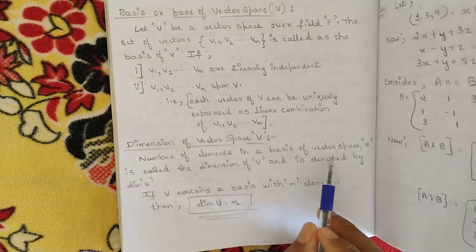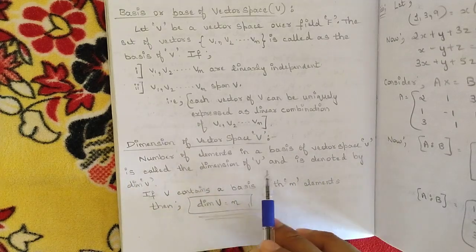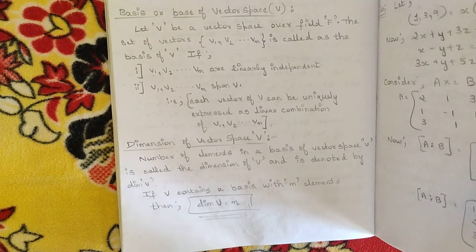The number of elements in a basis of vector space V is called the dimension of V and it is denoted by dim of V. Okay, if V contains a basis with n elements, then dim of V is equal to n. So this is called the dimension of vector space and it is represented as dim.